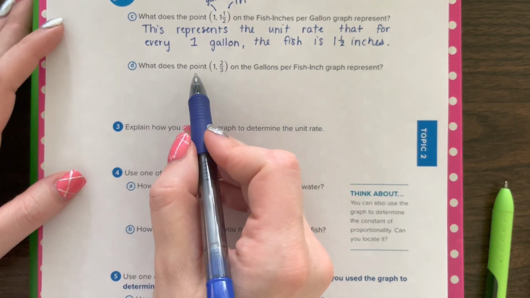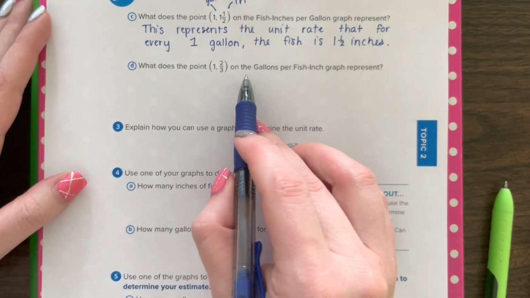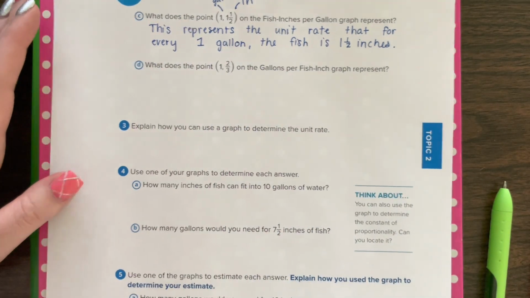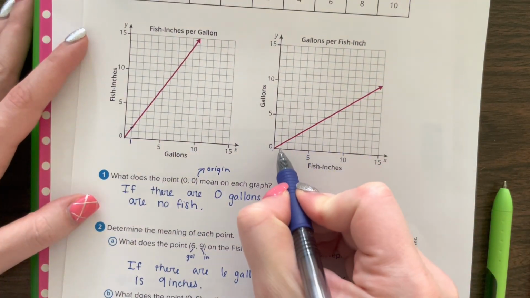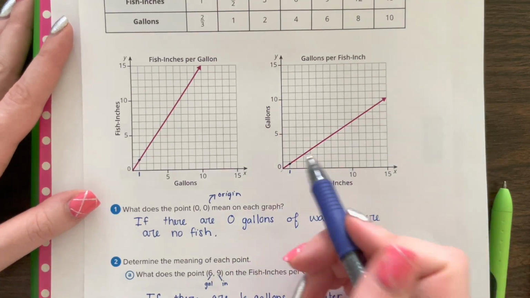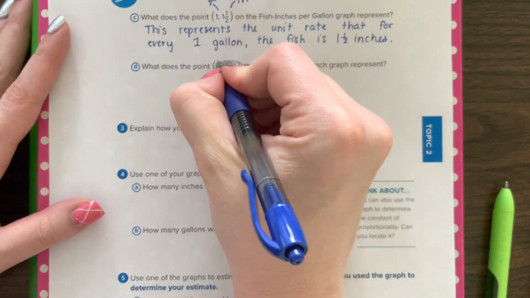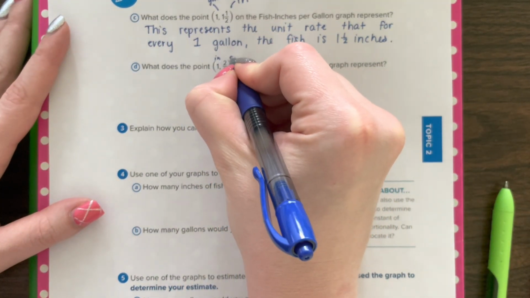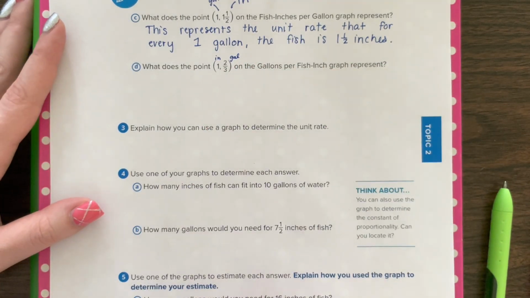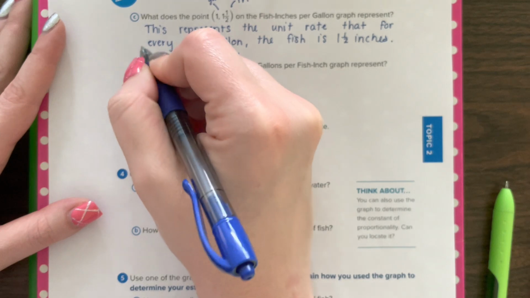Now, if we think about the point 1, 2/3, this is the gallons per fish inch graph. So now we are looking at the second one. So 1, and then we have 2/3 right there. This is now our unit rate for the other direction. So this one is talking about inches, and this one is talking about gallons, since we're looking at that second graph. So this also represents the unit rate because we have how much for 1.